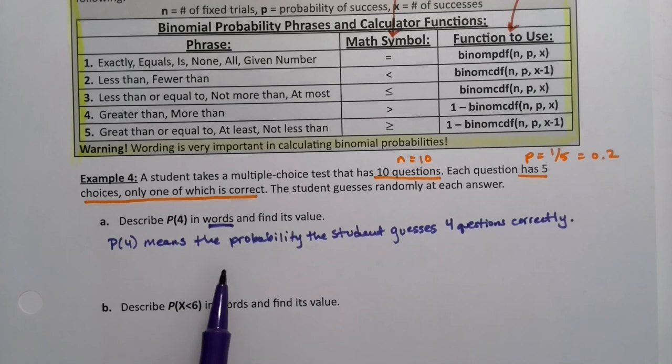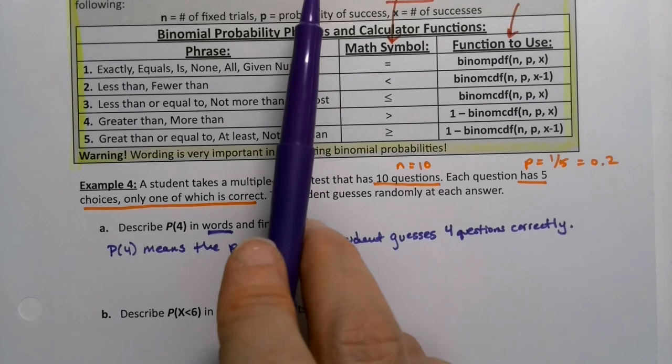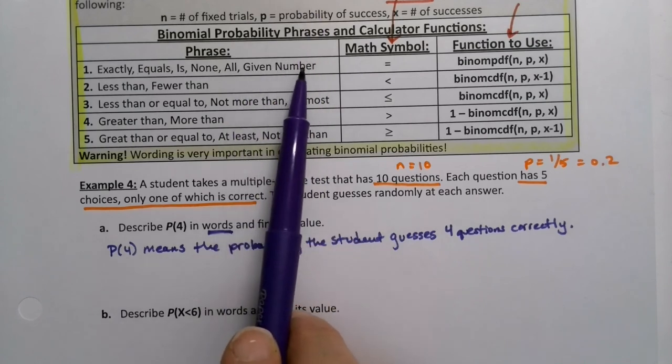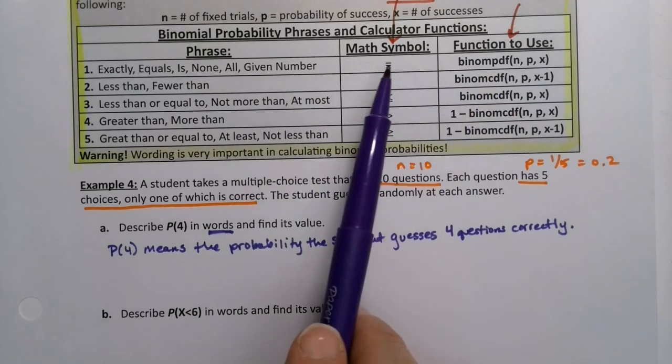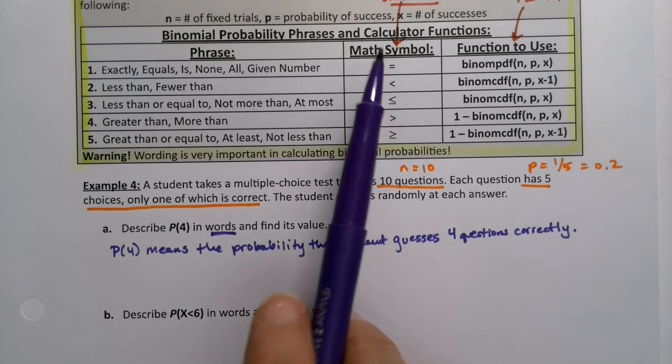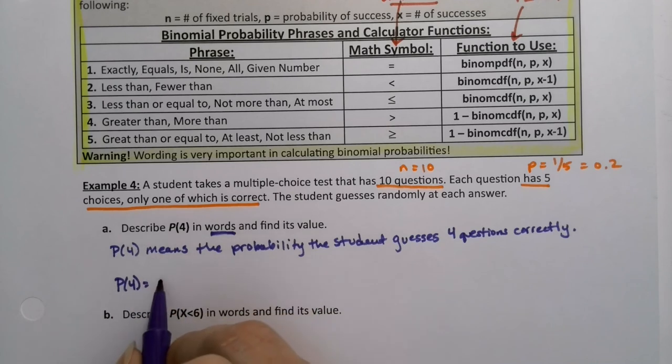All right, so now notice it's giving you a number. See? So look at part 1 right here. Given number. If you're given a specific number like that, then you're using binompdf on the calculator or the equal sign in StatCrunch. Okay, so we're going to find P of 4 by, and write either one, right? It doesn't really matter.